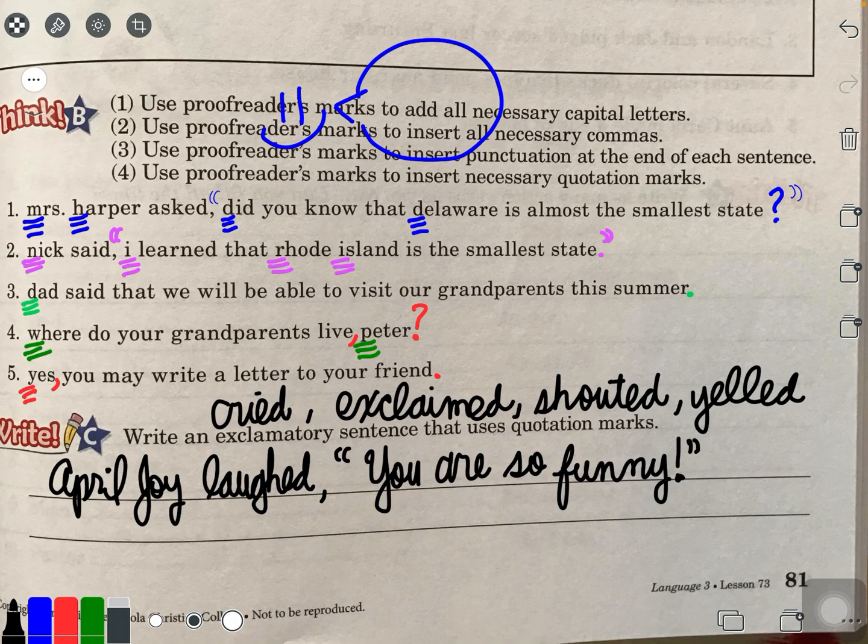Now you can create your own, you can use your own name, and then you can use one of these dialogue tags here, like Haley exclaimed, and what did you say, Haley? I don't know. Leslie shouted. So what did you say, Leslie? So that's up to you. You can use these dialogue tags. And I made this example because I wanted to help you out, but I don't want you to copy mine. I want you to think of your own and make sure it's an exclamatory sentence.